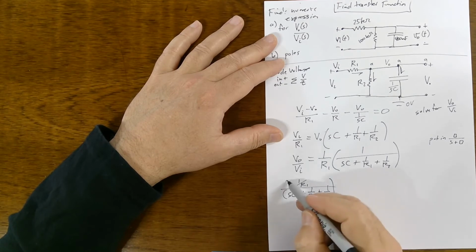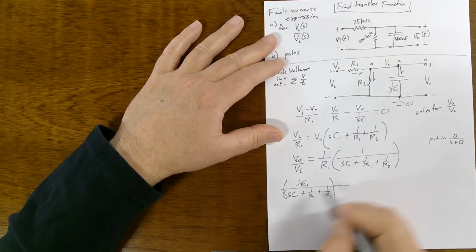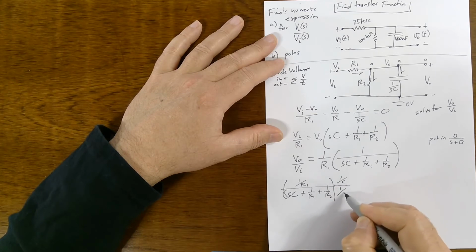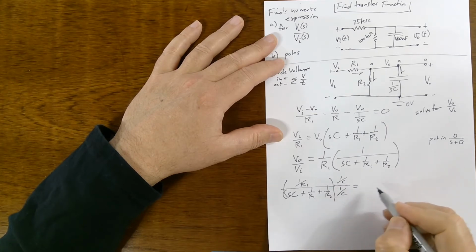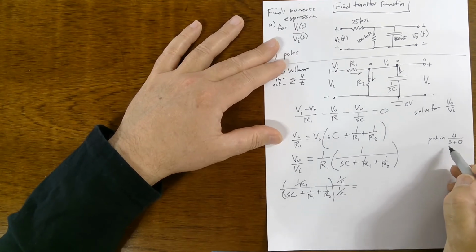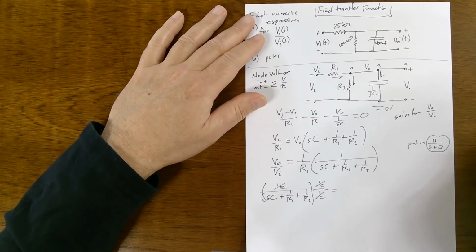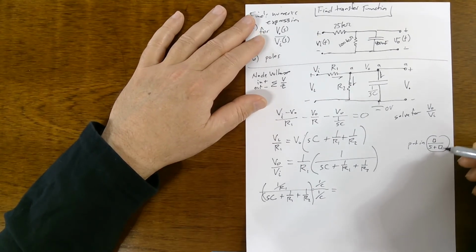Then we want to get rid of this C, so we multiply the top and the bottom times 1 over C, and that'll get rid of the C here and put it in the form that we seek, this partial fraction form. We want it in this form because we have these inverse Laplace transforms to take stuff apart.